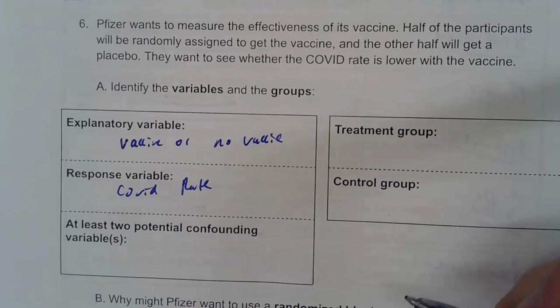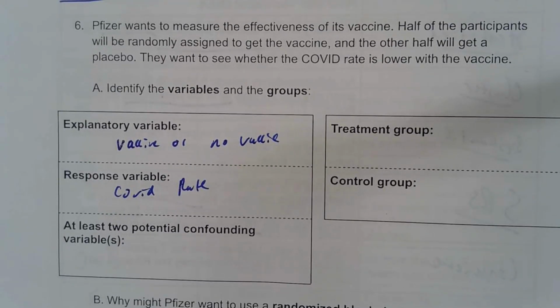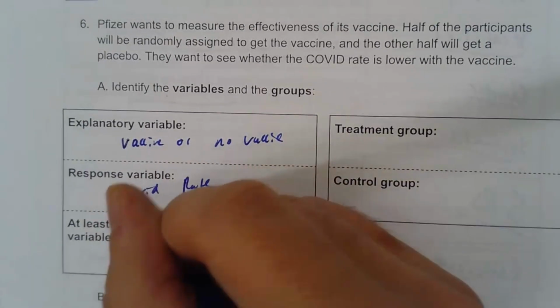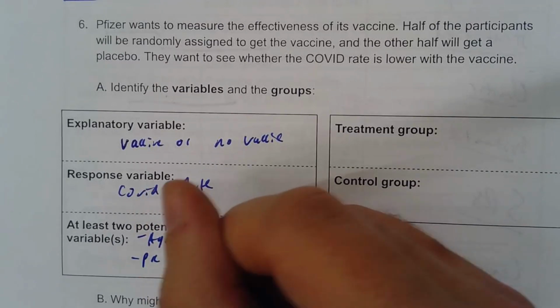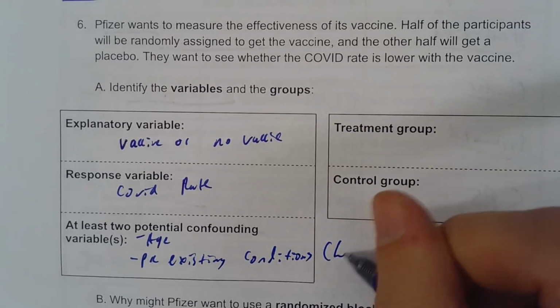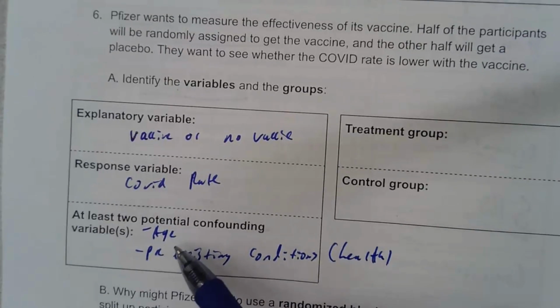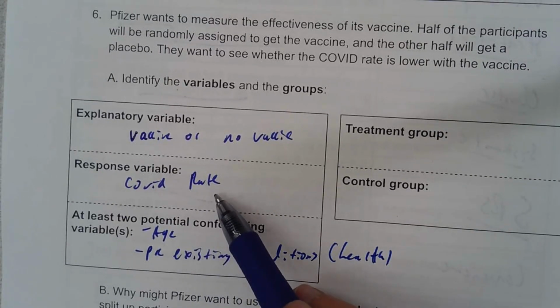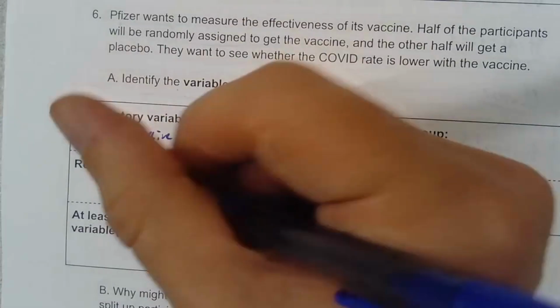Confounding variables. So these are things that could affect whether or not they get COVID. So confounding variables could be like age, pre-existing conditions, or like health, think about that. The reason that these work, right? Older people are probably more susceptible to get COVID. Pre-existing conditions, right? Your health, like you're probably more susceptible to get COVID.